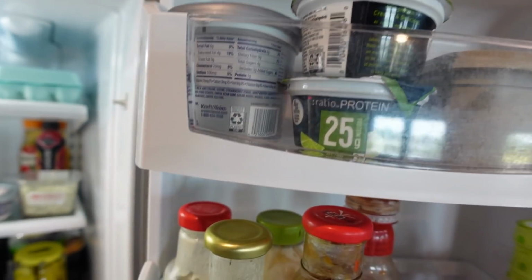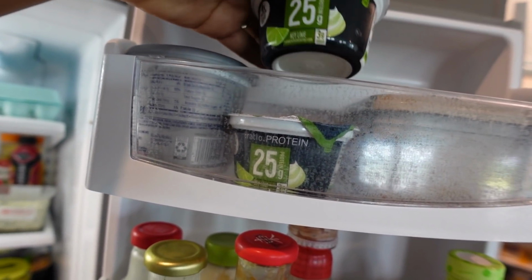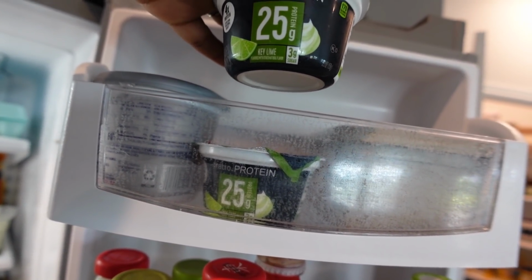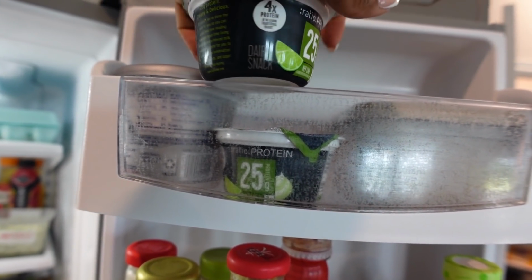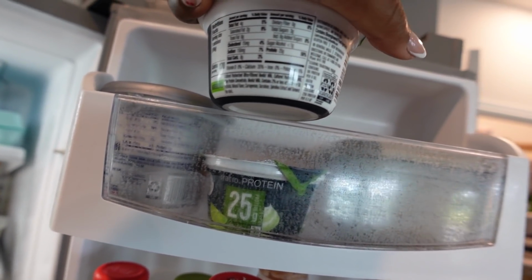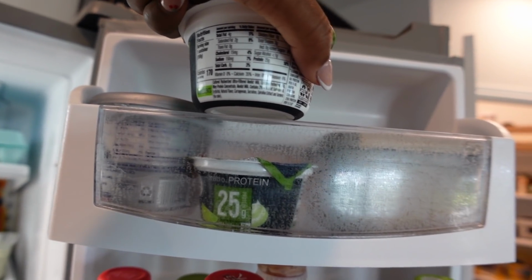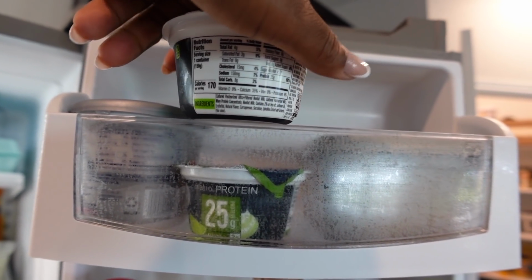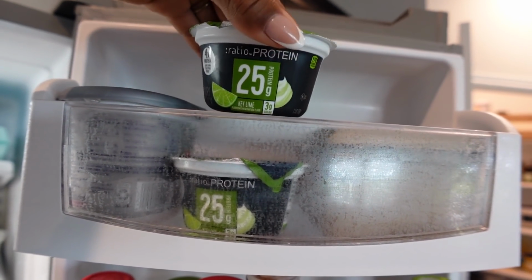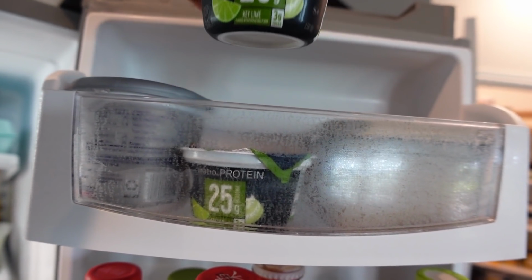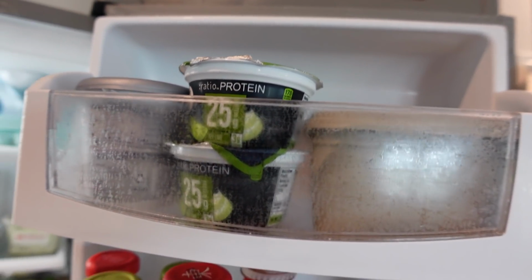Y'all also know this is one of my good old snacks, the Ratio protein yogurt, y'all. 25 grams of protein in this thing, okay? And the carbs are 8 grams, so not bad. And it's 170 calories per cup. I haven't tried this flavor before. I usually get the strawberry and the vanilla, but they were out, so you know, I'll do key lime as well. I can do that.